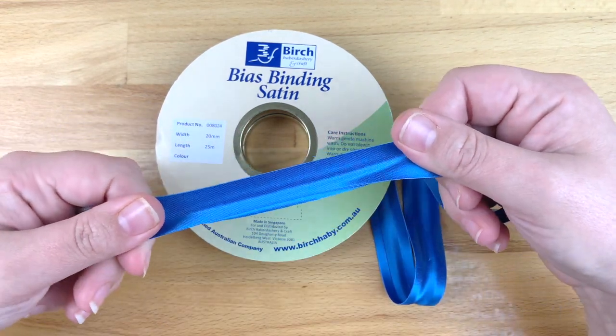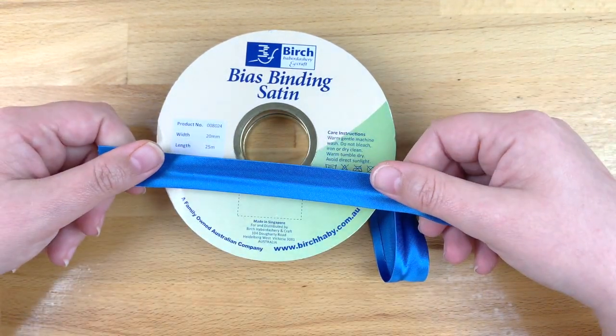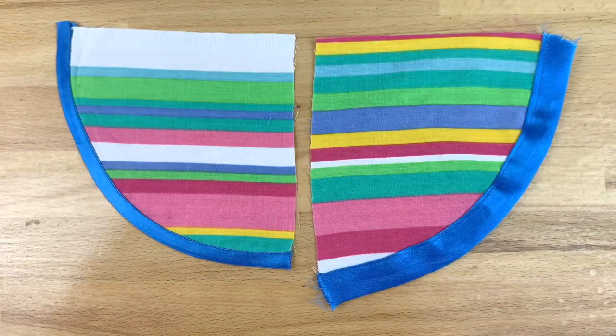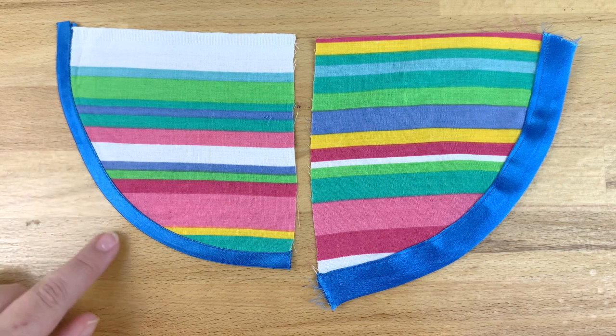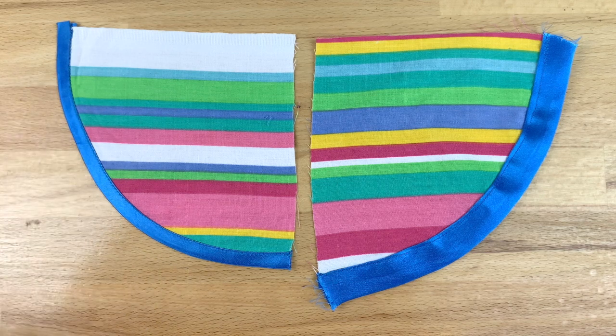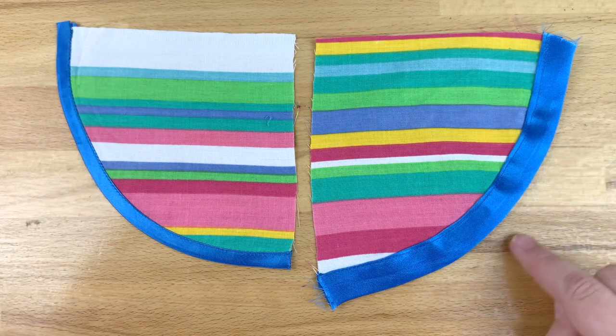Bias binding and bias tape are very useful because not only can you finish edges beautifully with them, but because the weave is looser, you can steam it down into place without wrinkles, unlike tape cut on the grain. Here's what a curved edge looks like bound in bias binding, as opposed to an edge bound in ribbon cut on a straight grain. Do you see how much flatter, smooth, and less wrinkly it's turned out?